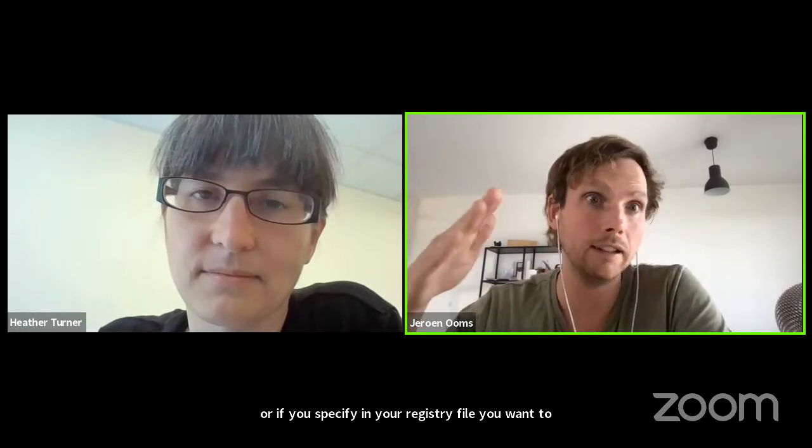And if you specify in your registry file that you want to track the star release branch, then we know that at any point we look at what is the latest git tag, what is the latest tagged release on GitHub, and that's what will be deployed in your universe. So really, the control is with the user.